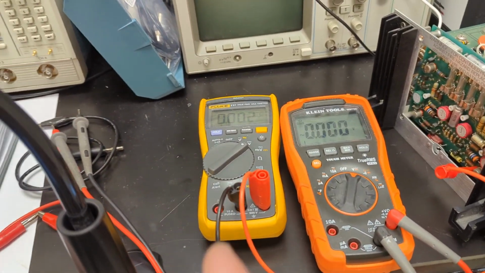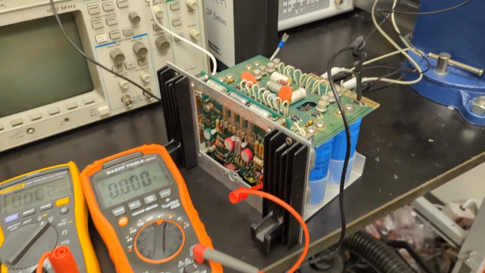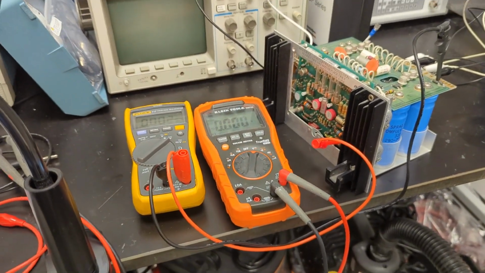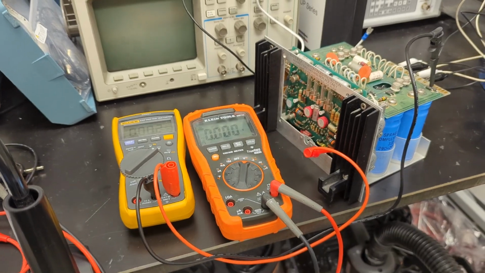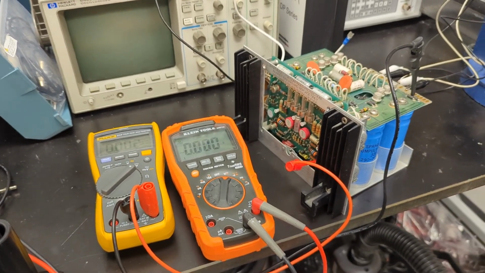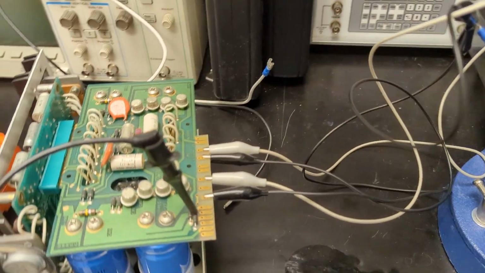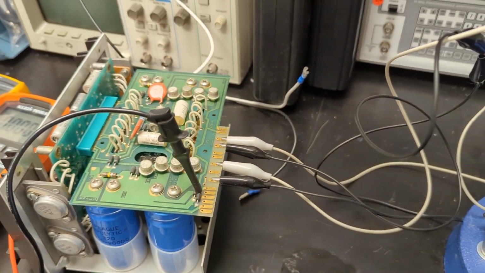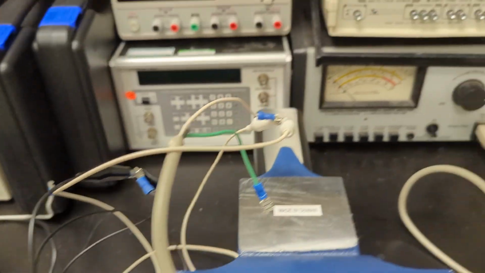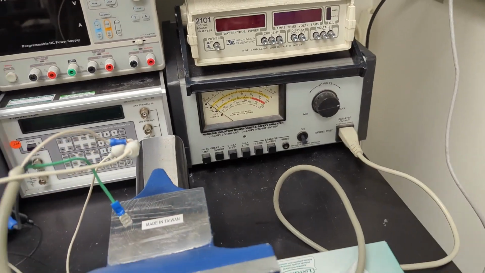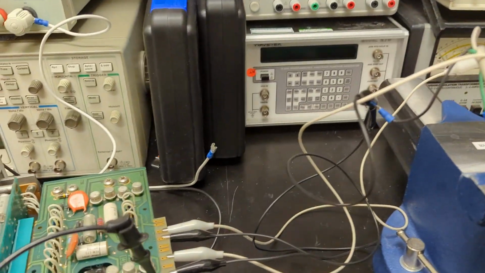And so this meter on the left is the one that is connected to the positive 100 volt rail, which is what all the other rails are referenced to. And I've got the module hooked up to my variac isolation transformer.